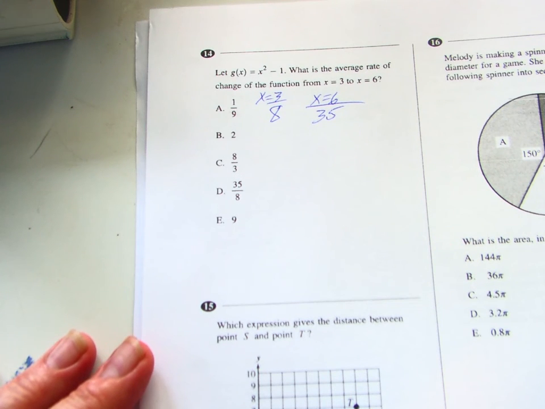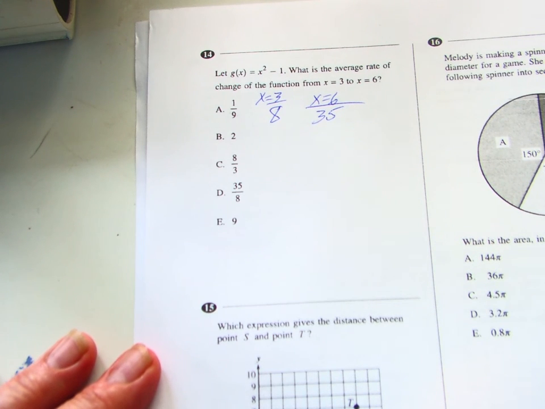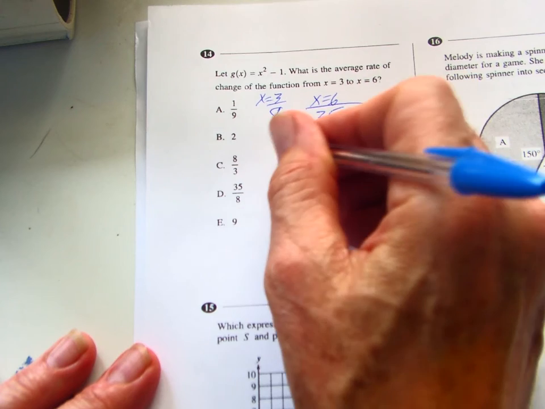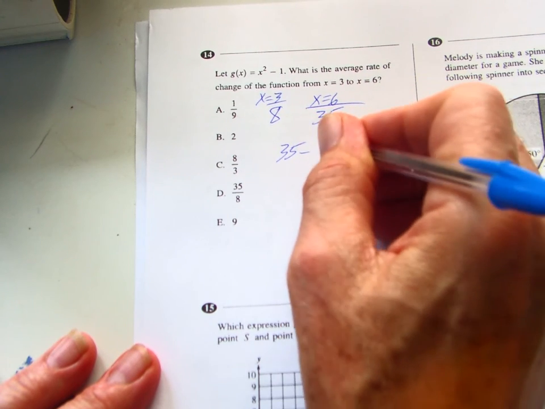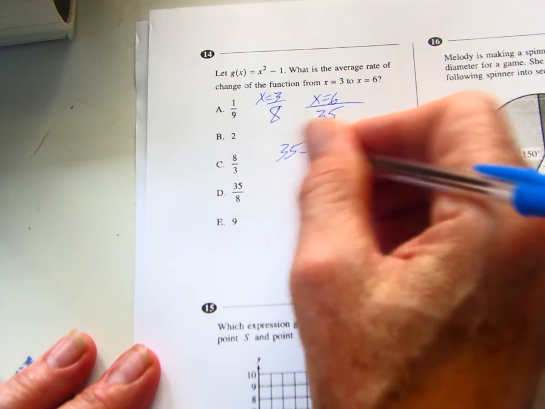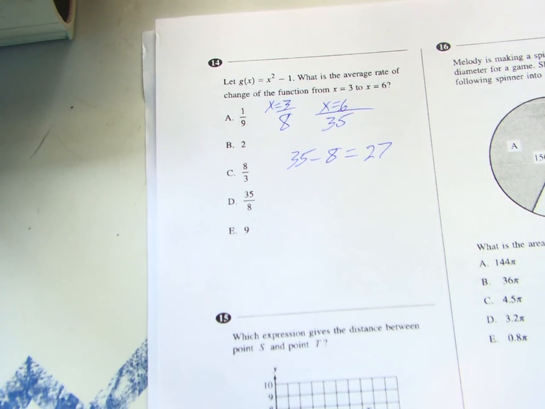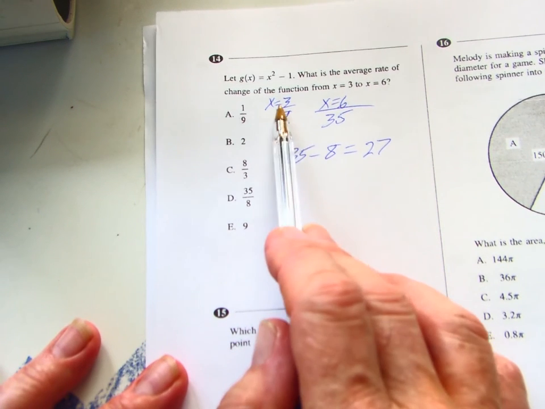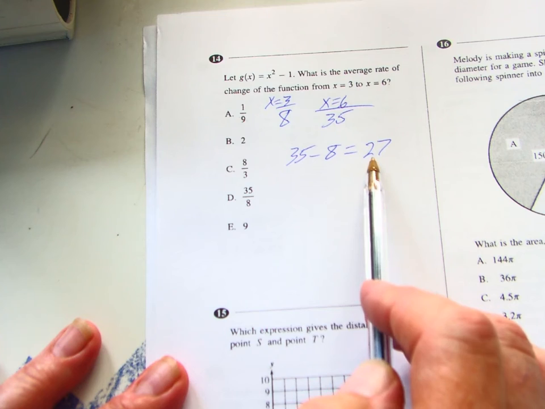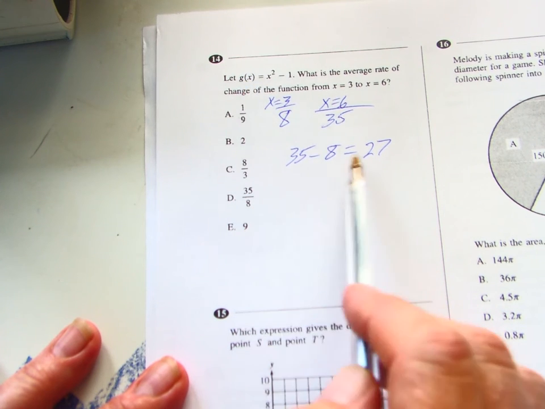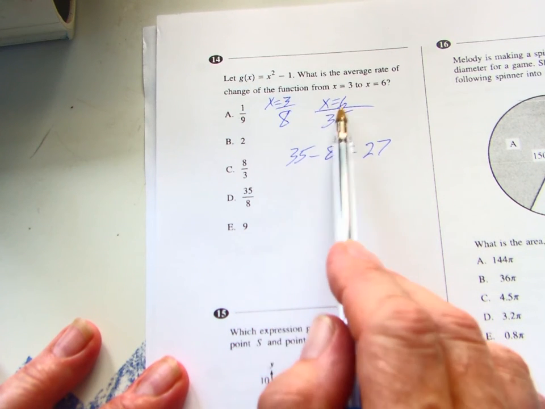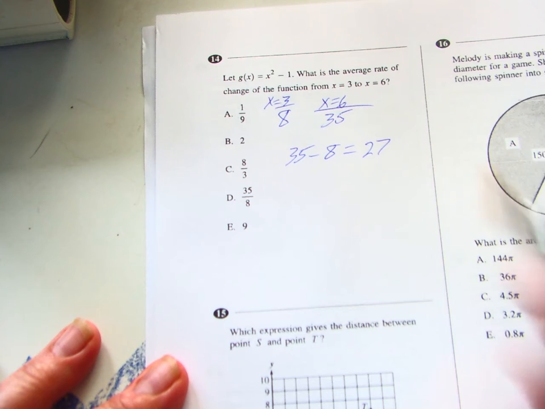How much did it change altogether? Well, you subtract 35 minus 8. That'll tell you how much it changed. It went up 27, right? And how much did x change as g of x went up 27? X went from 3 to 6. 6 minus 3 is 3.